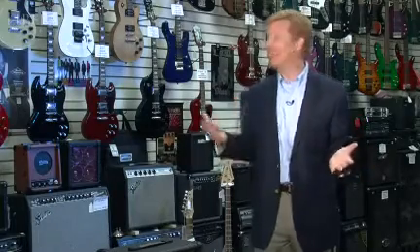Just so happens I'm standing in really one of the oldest continuously running pawn shops in America right now. And as you can see, we've got amps and guitars and all those things that you probably use every day in worship. But we're going to be talking about other things as well.